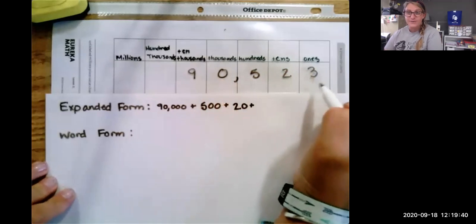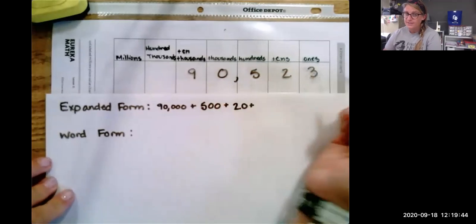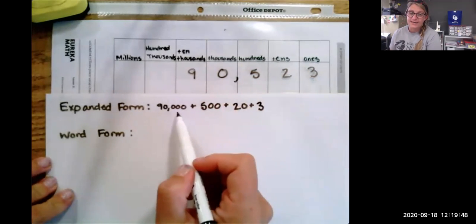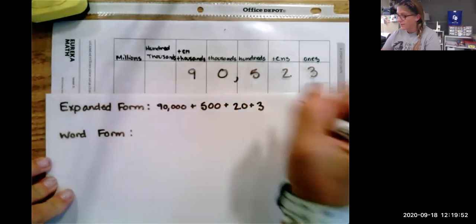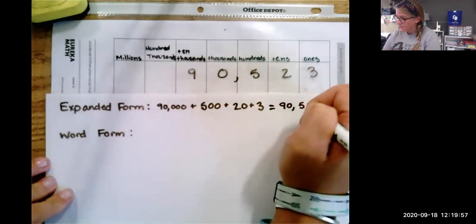And then finally, we have a 3 in the ones place. The value of the 3 in the ones place is 3 ones. Our expanded form is 90,000 plus 500 plus 20 plus 3. And this equals 90,523.